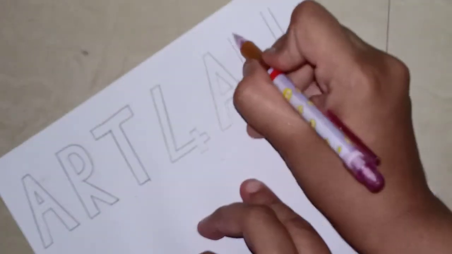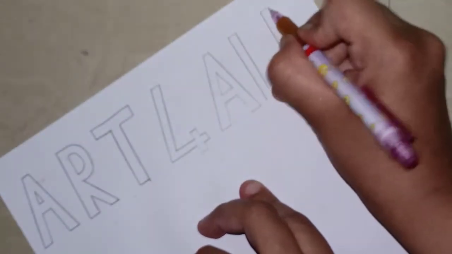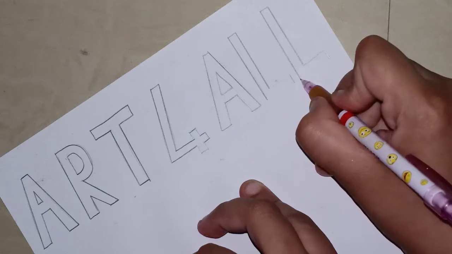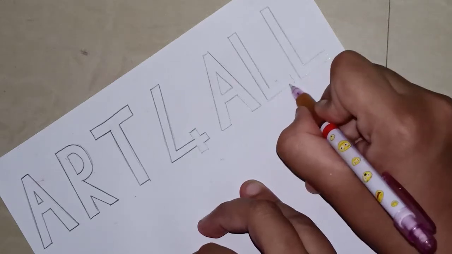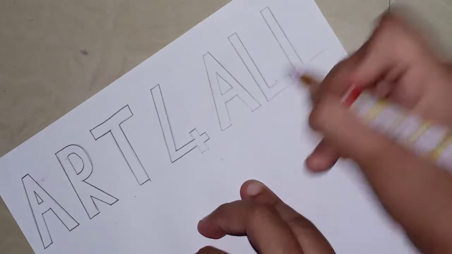So don't draw any extra lines for 3D here. Just draw all the alphabets in double lines. Now this is done.